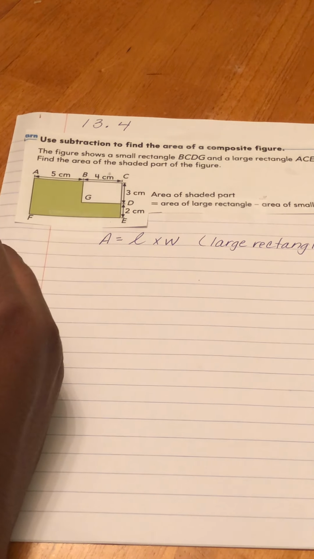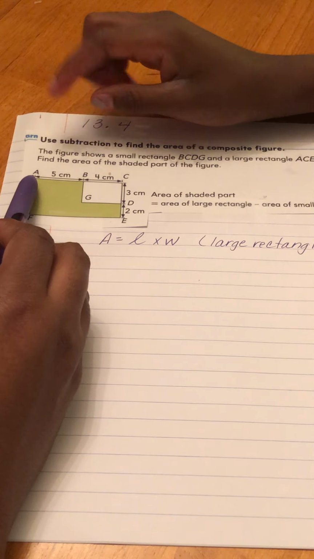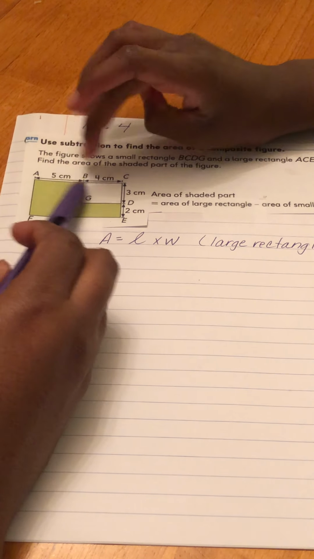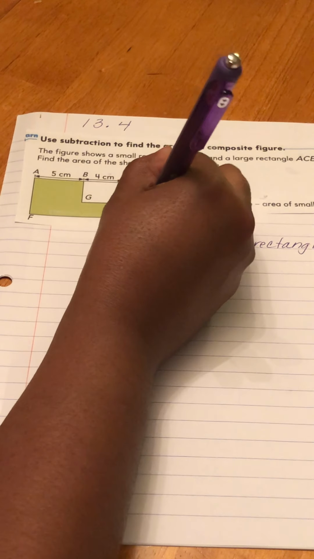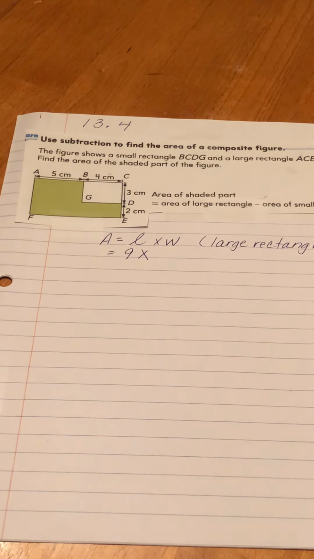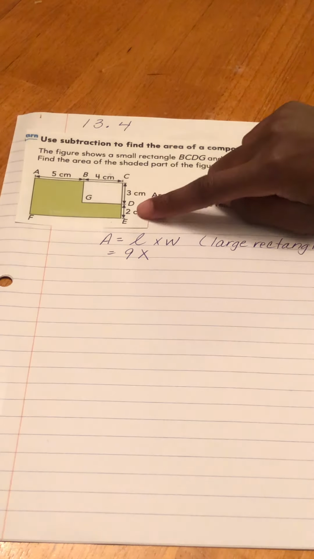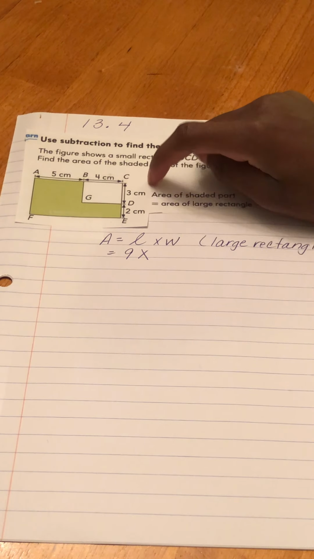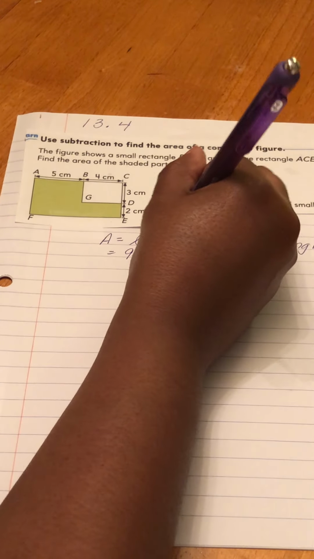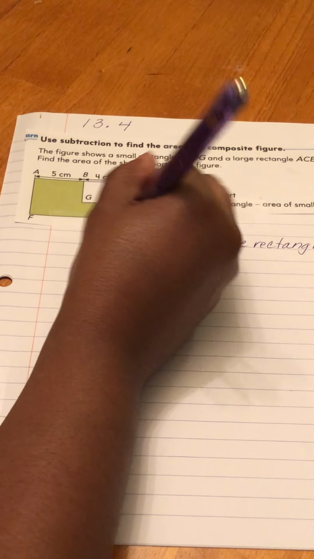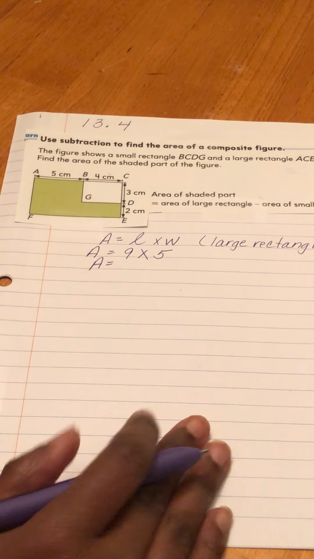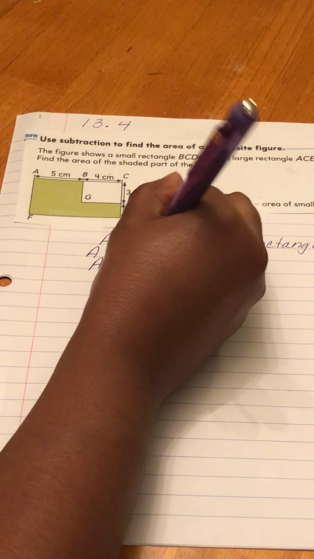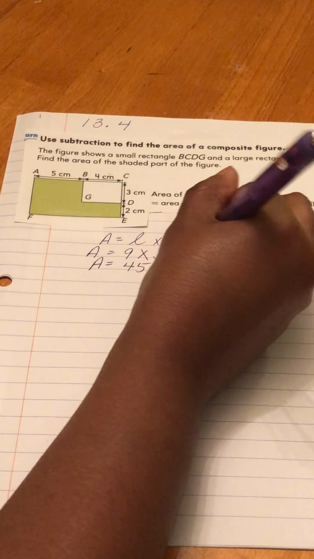What's the length of the large rectangle, Olivia? 9. How did you get that? Because this part is 5 plus this part is 4, so 9 centimeters. Okay. And what's the width? Same thing, you add both of these and you get 5 centimeters. Okay. So the area of the large rectangle is 45 square centimeters.